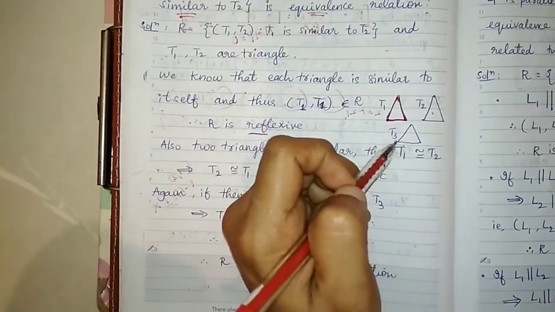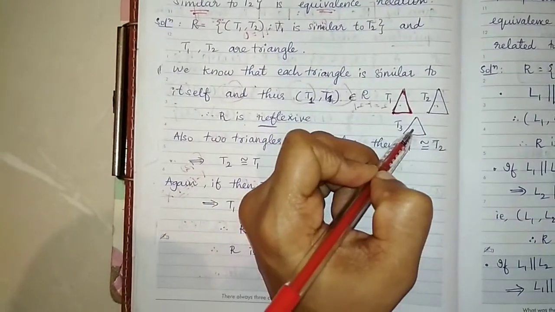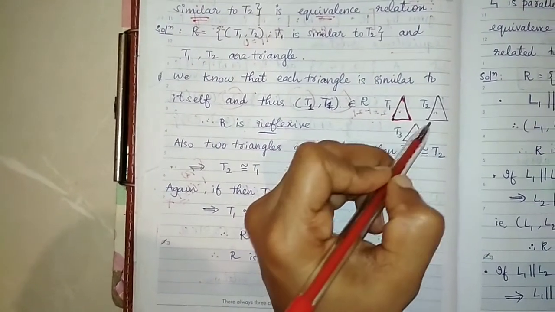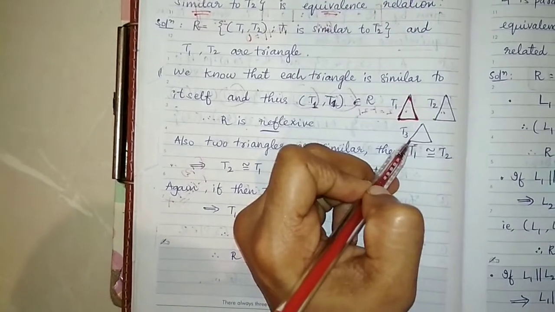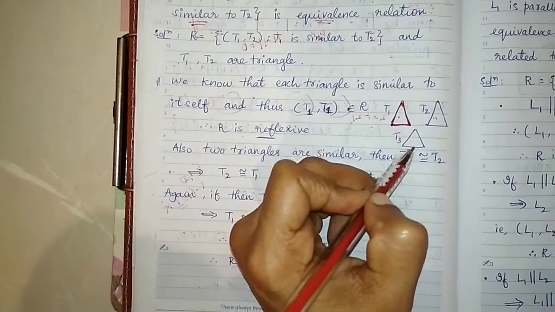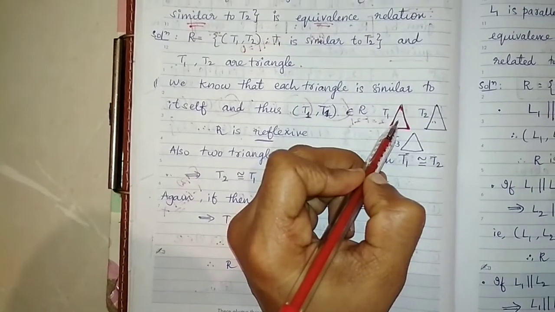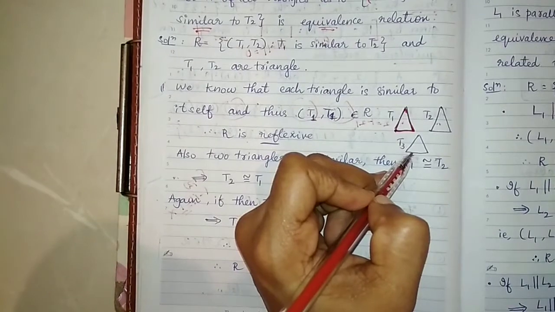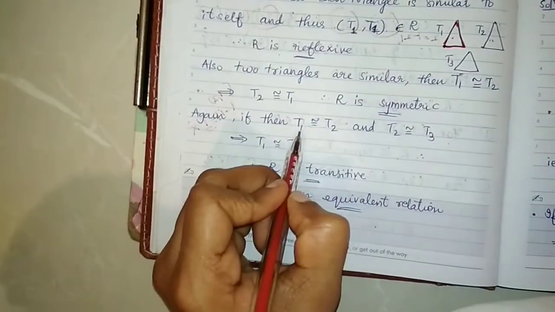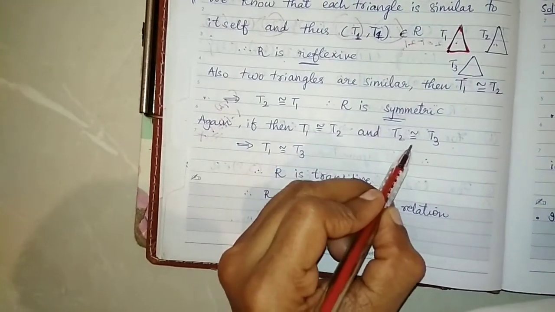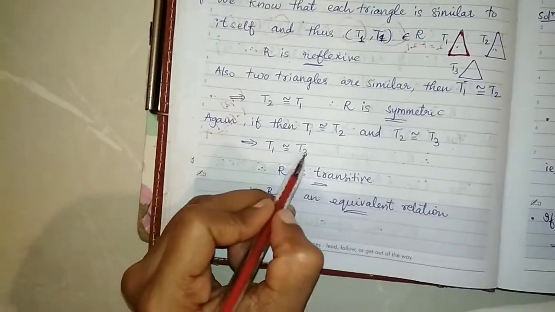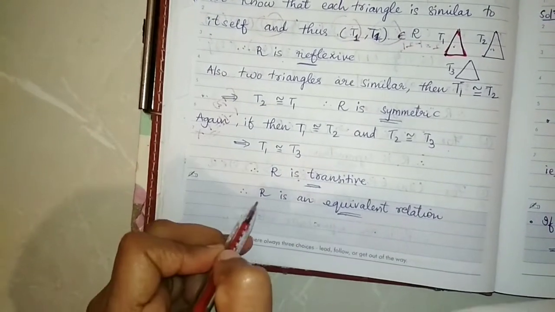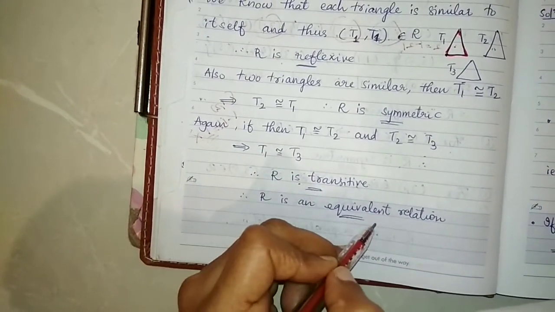Again, for transitive we want three triangles, T1, T2 and T3. If T1 and T2 are similar, and T2 and T3 are also similar, then the first and third triangles will also be similar. That is, T1 is similar to T2, T2 is similar to T3, then T1 is similar to T3. So T1 similar to T2, T2 similar to T3 implies the first and third triangles will always be similar. Therefore R is transitive. Therefore R is an equivalence relation.